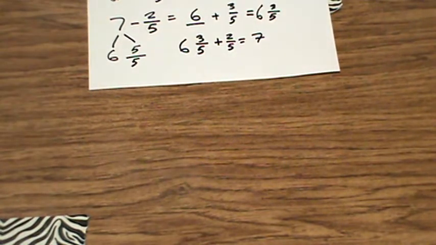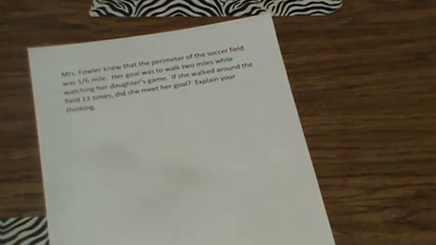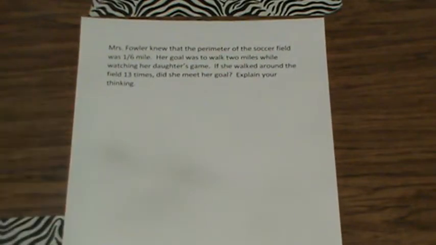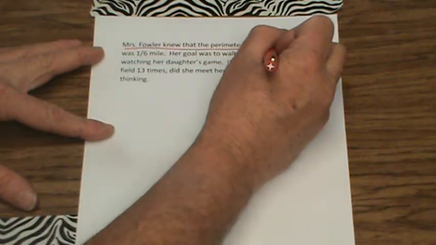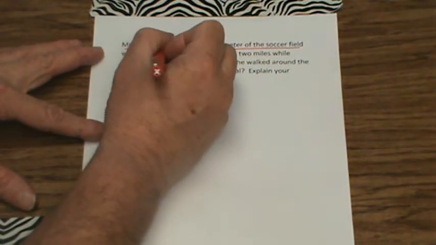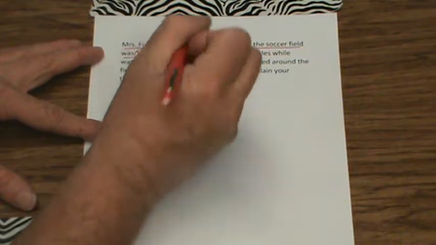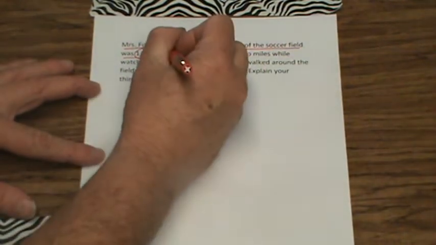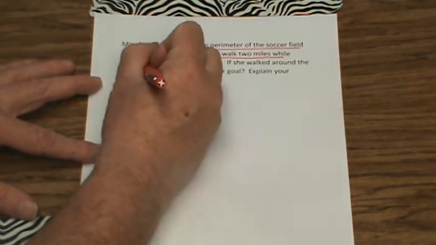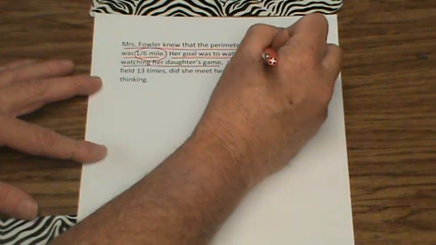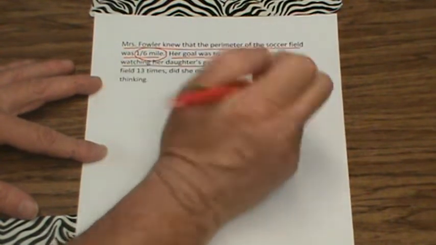All right. Let's move on to our application problem, and that's on the other side of your paper. And we'll get going on this in just a second. So let's start on this, and let's underline what we know. Well, we know that Mrs. Fowler knew that the perimeter of the soccer field was 1/6 of a mile. So that's what we know. I bet that 1/6 will be in the problem when we do the math. Her goal was to walk 2 miles while watching her daughter's game. So we'll circle 2 miles because I have a feeling that will be there.